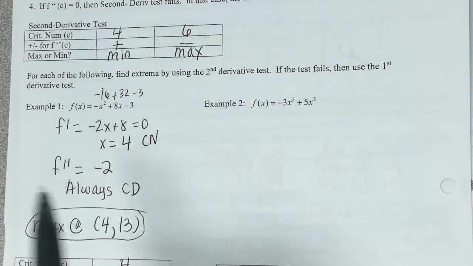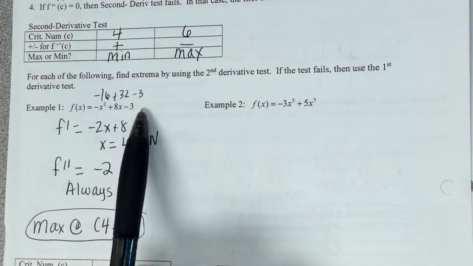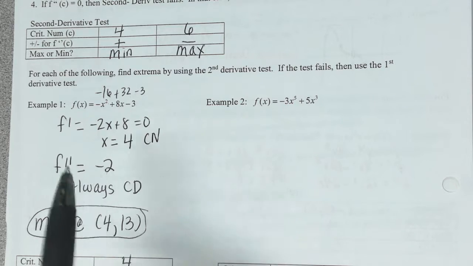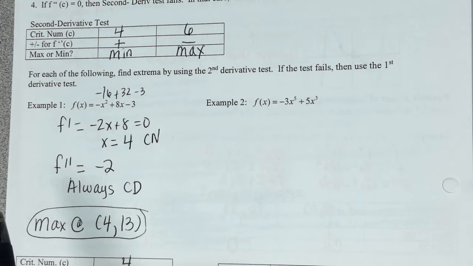Can anyone tell me, by looking at the very original part of this problem, why it makes sense we'd have a maximum? What's that, Haley? Right? And what kind of shape is it if it's a negative x squared? Parabola that opens down, right? So wouldn't that make sense that we'd have to have a maximum somewhere and not a minimum? Okay, that's what we're doing.